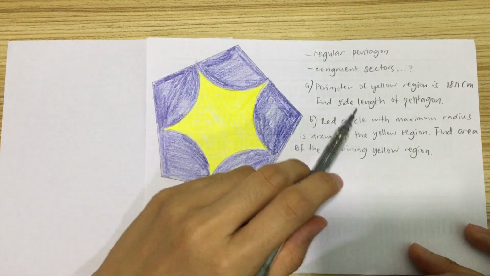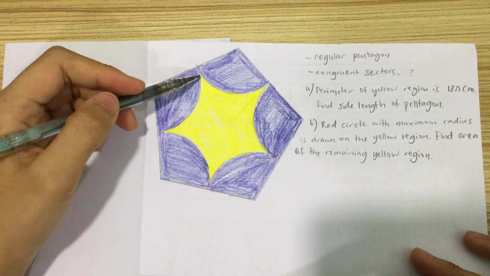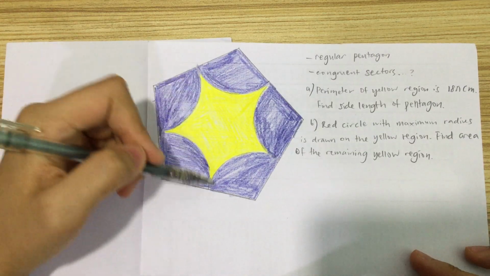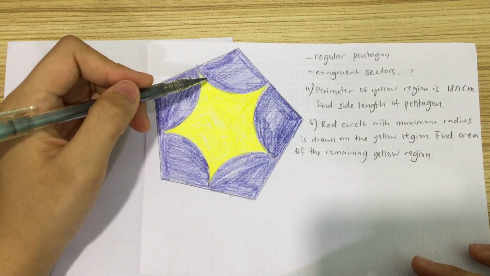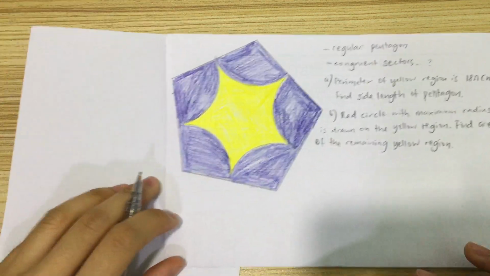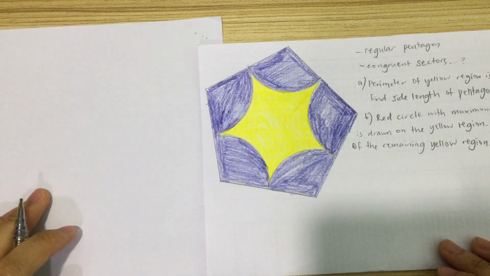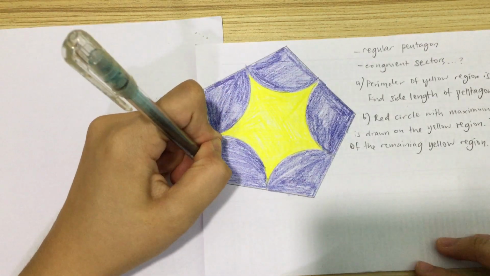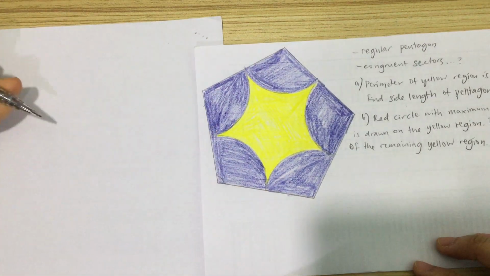Okay, so the first thing we're going to do is that given the perimeter of the yellow region, which is this part, is 18 pi cm, find the side length of your pentagon. Okay, so the first thing I'm going to do is to find what is the size of this angle, right?